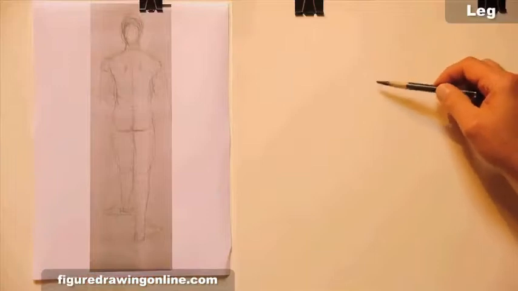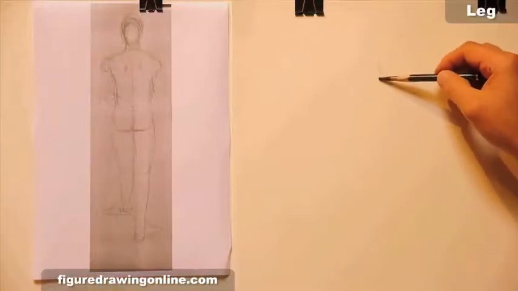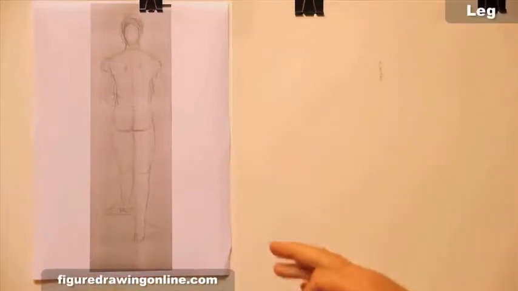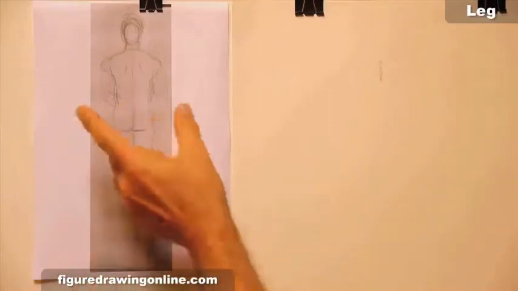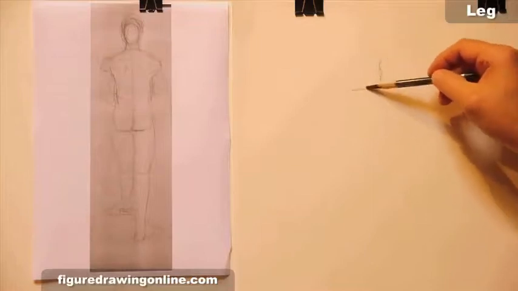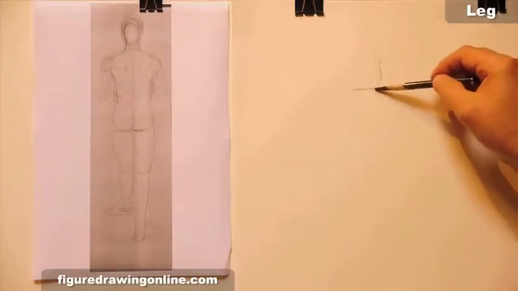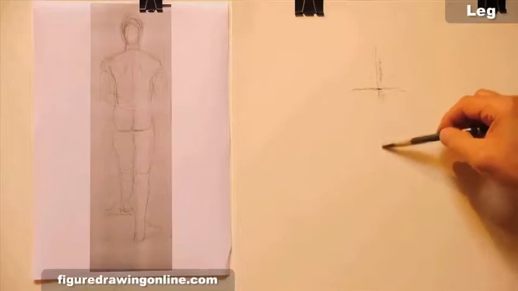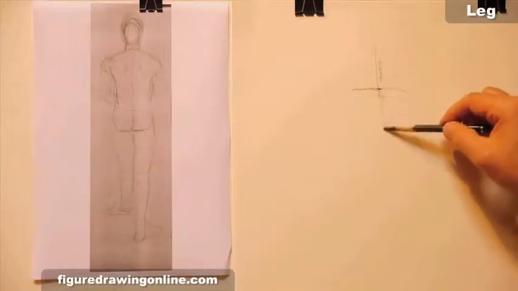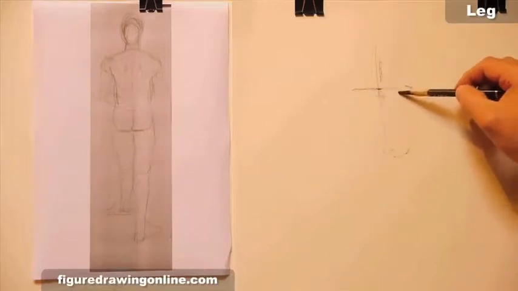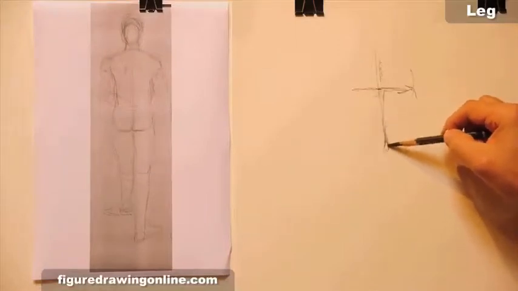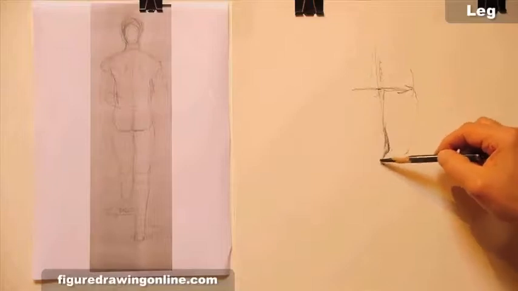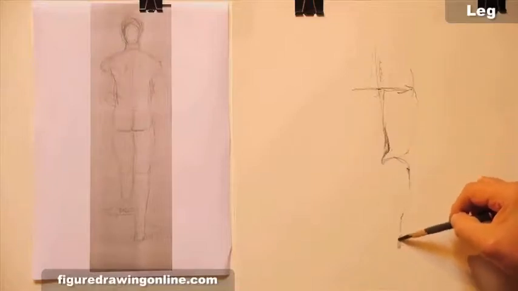So in this case, what happens? Let's say that the weight kind of rests on both of these legs, so the pelvis actually remains straight. So I do the straight pelvis there. Now what happens with the right leg is it gets offset that way.